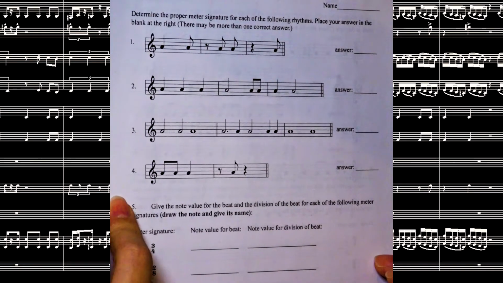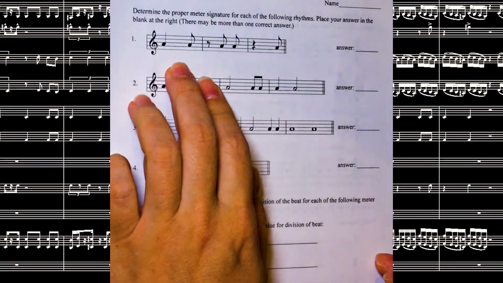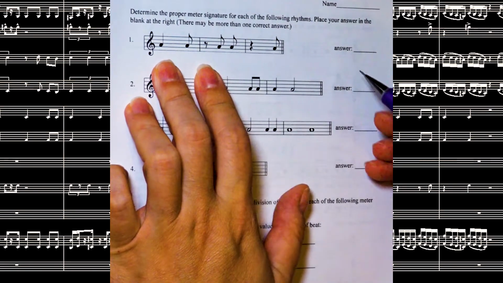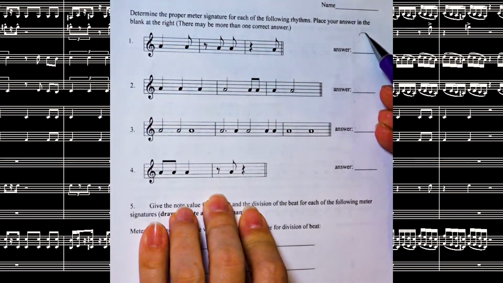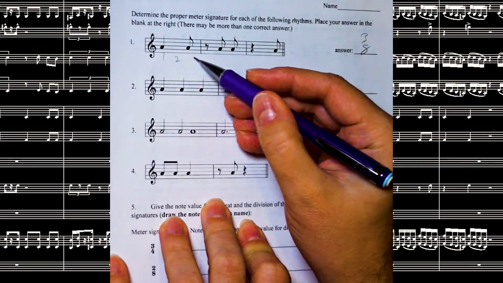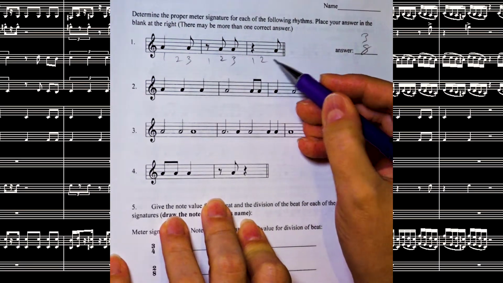All right, let's go through the homework quiz stuff. What would be the proper signature for this one? 3/8. 1, 2, 3. 1, 2, 3.